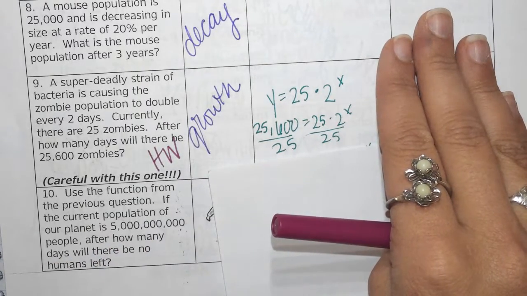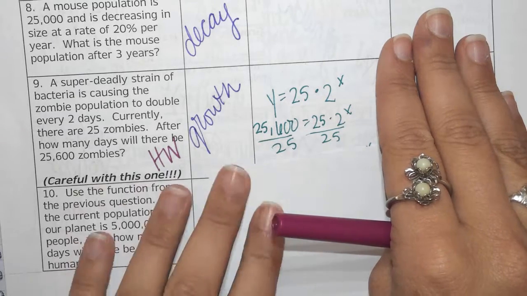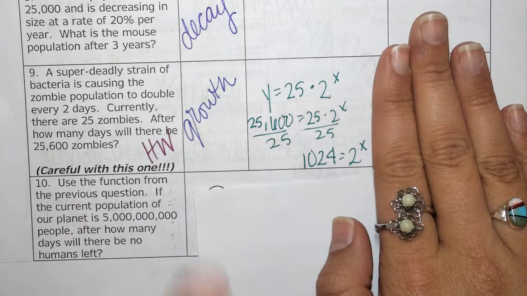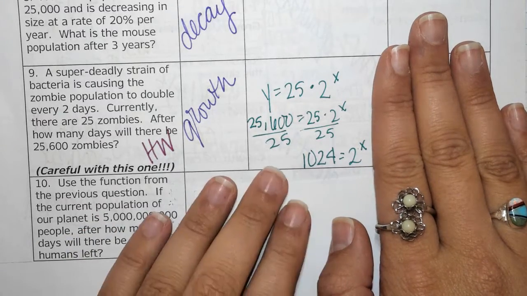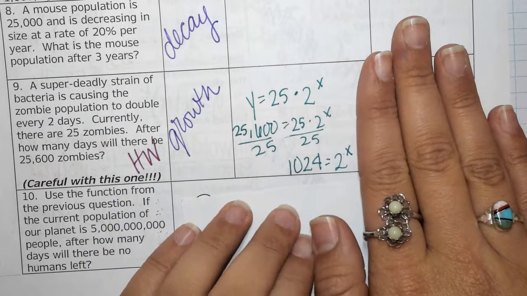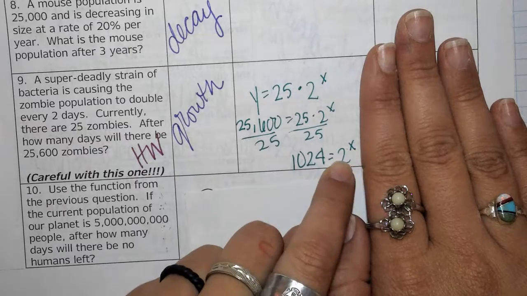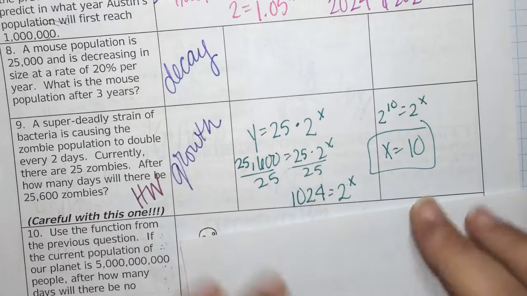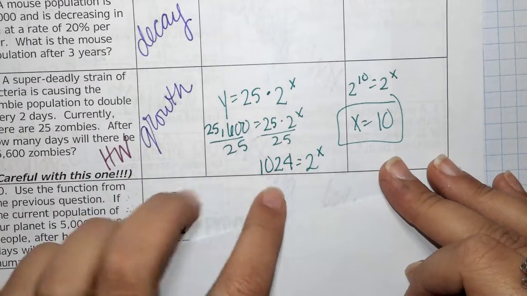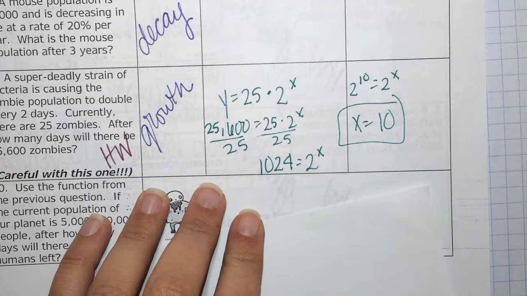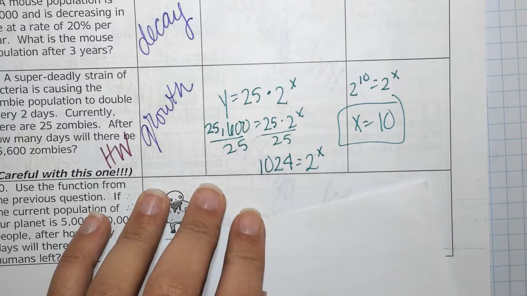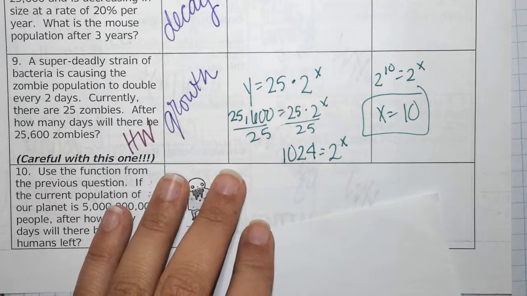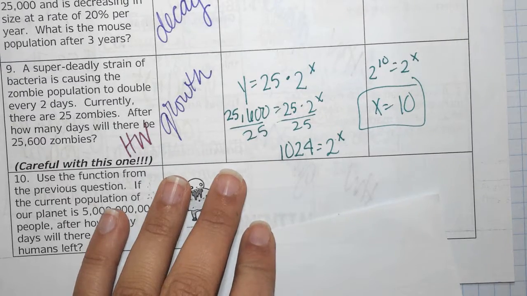I really want you to do the math. Now, does it double every day or every 2 days? Every 2 days. So that's going to be important. But I want you to tell me, what exponent do you think we need? 10. Yes. Now, every 2 days would mean 10 days would get us the zombies. Oh God, that was loud today for some reason, and it scared me. So 10 days get us the zombies. You're welcome.